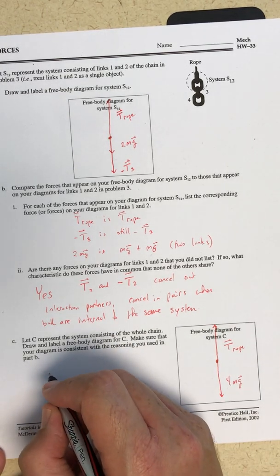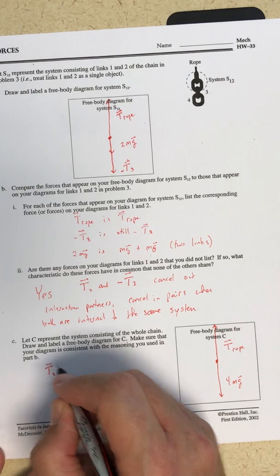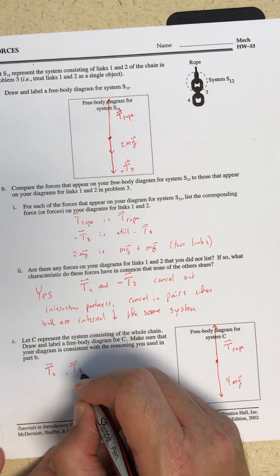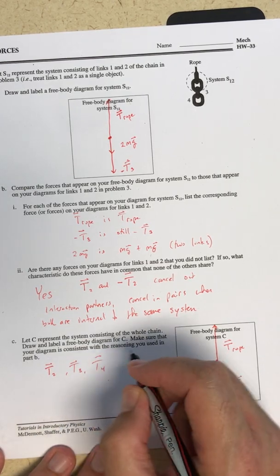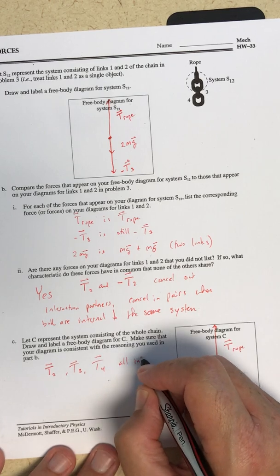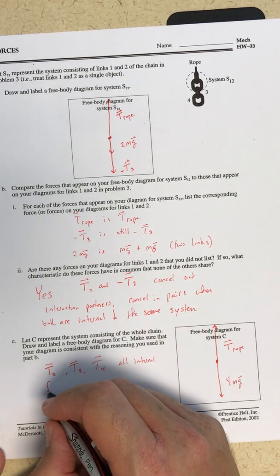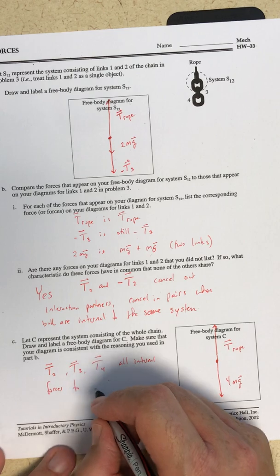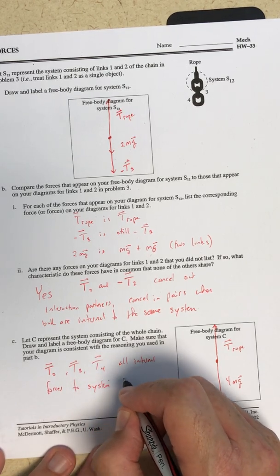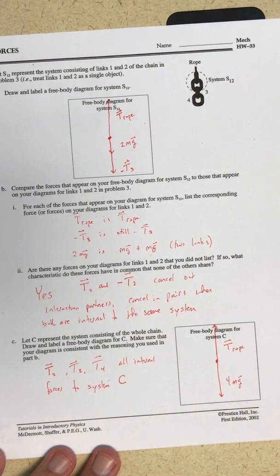So that is telling me tension 2, tension 3, tension 4 are all internal forces to system C, and they will cancel out.